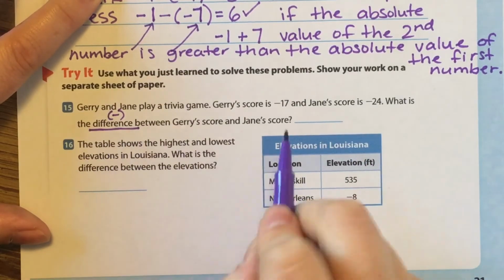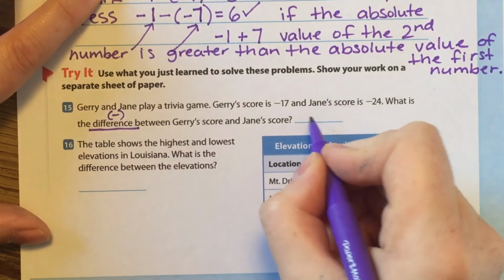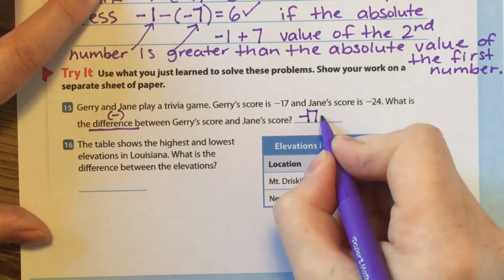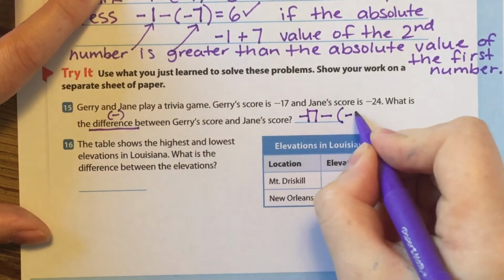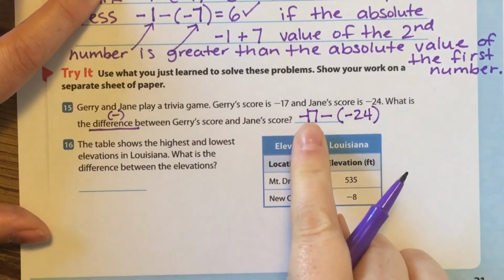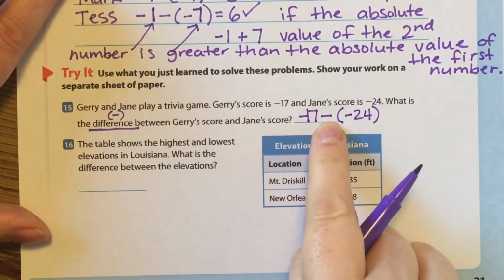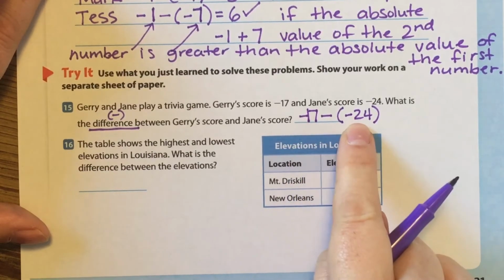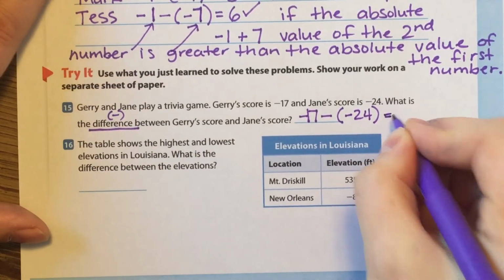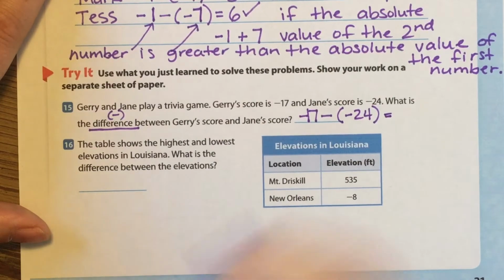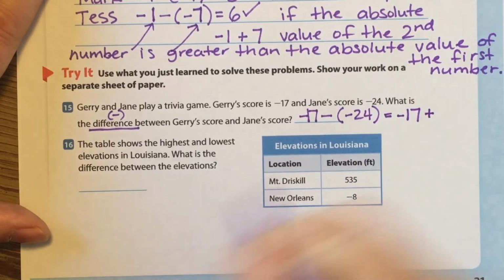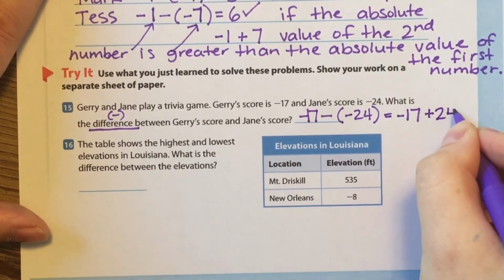So the difference between Jerry's score and Jane's score would be -17 minus -24. So that's Jerry's score minus Jane's score. That's the difference of Jerry's score and Jane's score. So we can use our three-step process to rewrite this using subtraction. We'll leave that first number alone, change subtraction to addition, and change the sign of the second number.